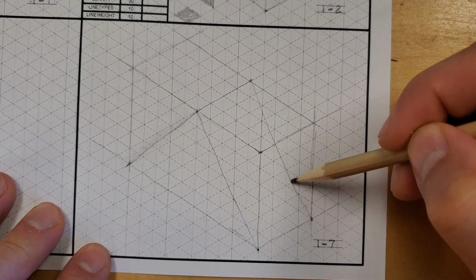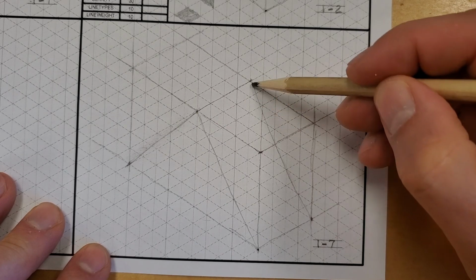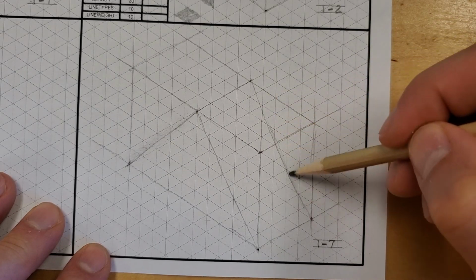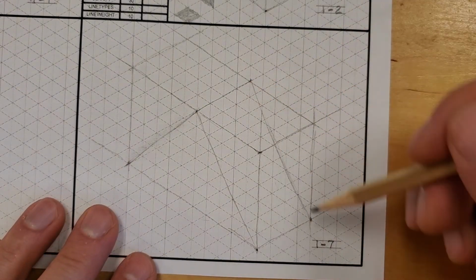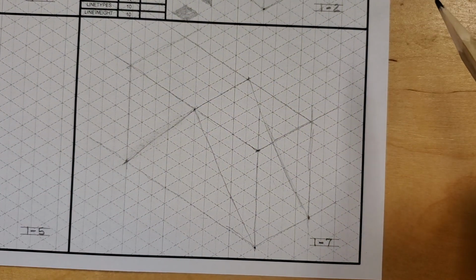We need to connect our line, our point to point. Again, you have to trust yourself in making that line from one point to another to do it effectively. All right, and that takes us to the next step.